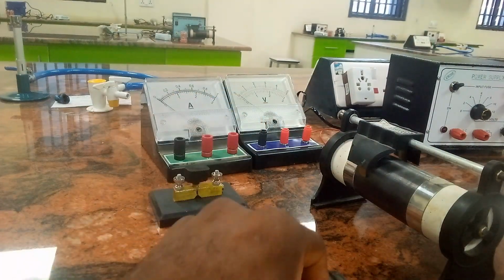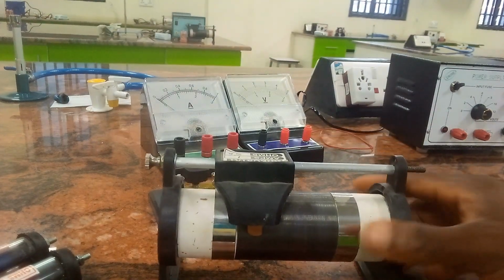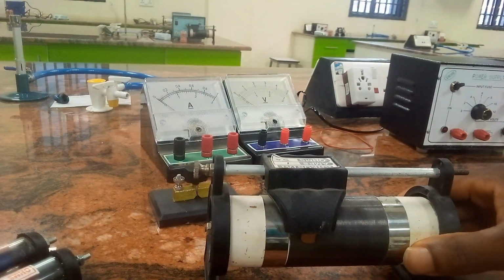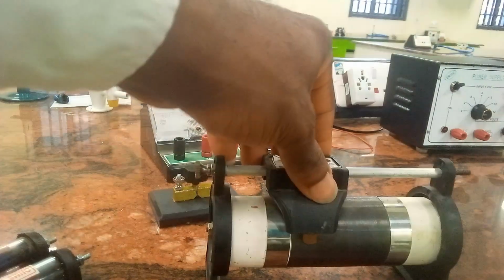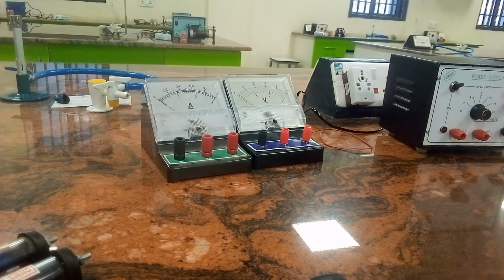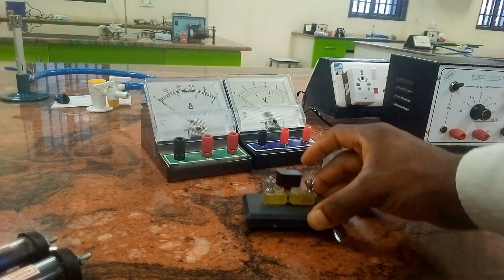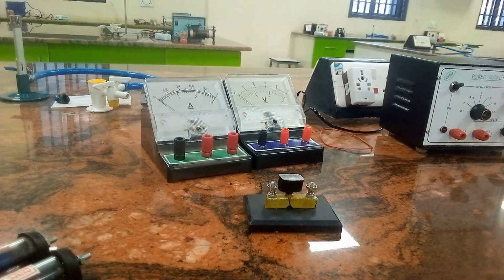This is one and this is the second one. We are going to be using a variable resistor, which is our rheostat here. We are also going to be using a key. The key is going to help us switch on and switch off the circuit.